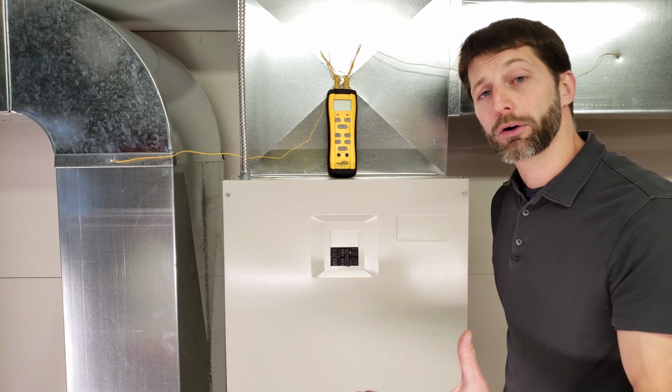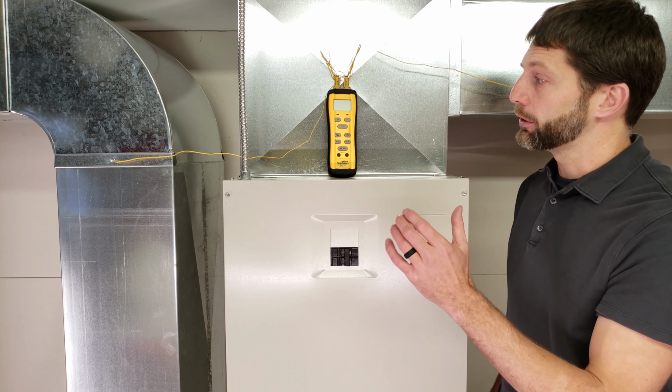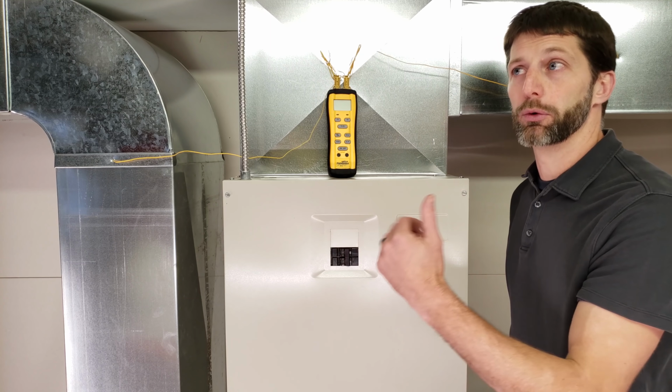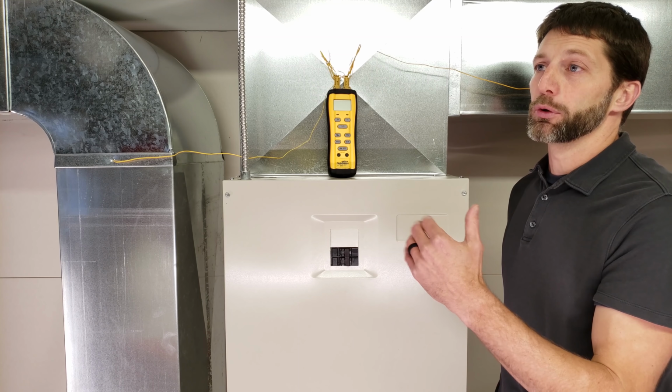Now that we covered the air conditioning side of the Delta T, I wanted to go into the heating side. And so you can use the Delta T measurement to make sure that you're not overfiring or that you don't have low airflow. You want to make sure that your Delta T measurement is steady.